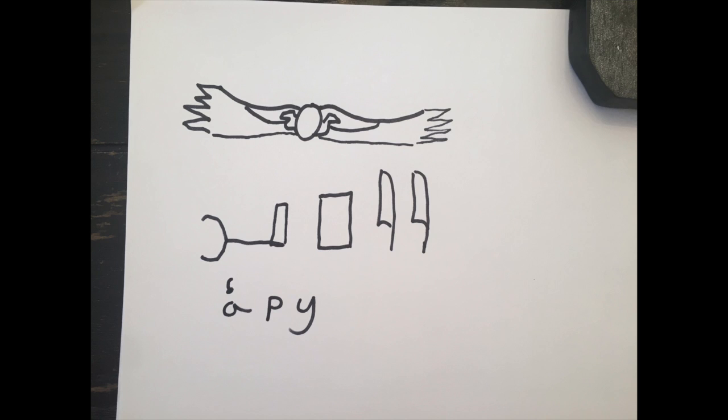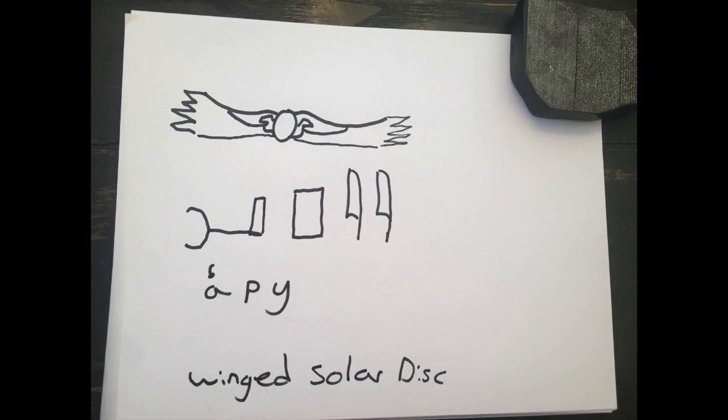All right, so this word is api, api. So you've got A, you have P, the mat, and then you have the 2 reeds, which is Y. So api is the Egyptian word for winged solar disk. And that's not really something we have in English, right? We don't have winged solar disks in English.